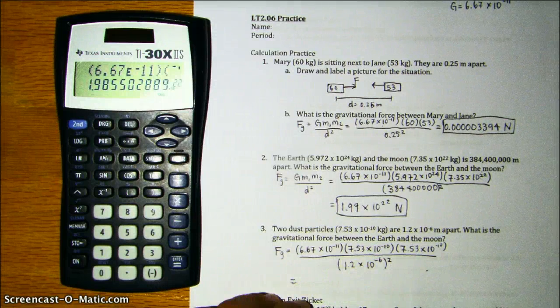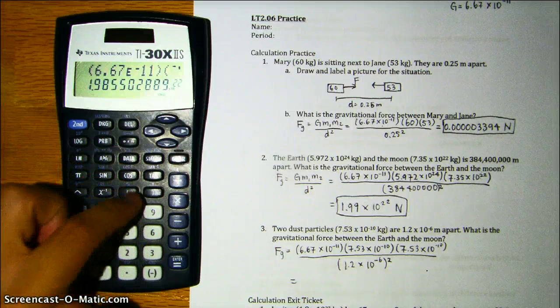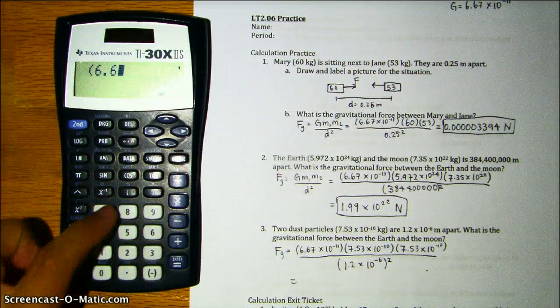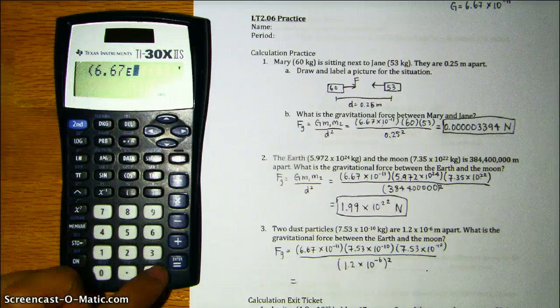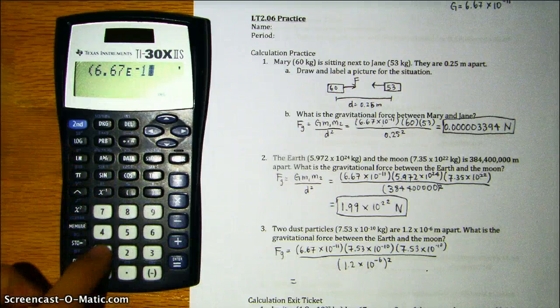And so we're ready to plug it in. Again, we start with the 6.67, e, negative 11.